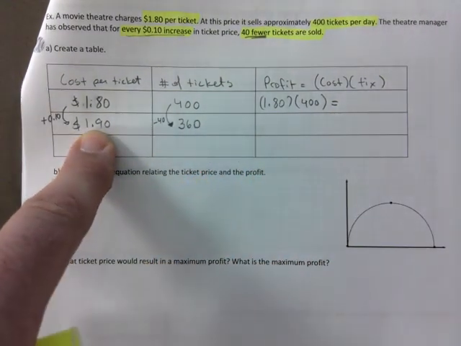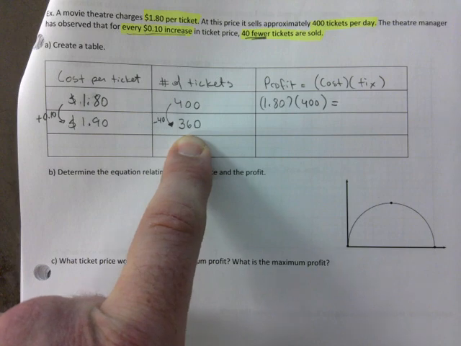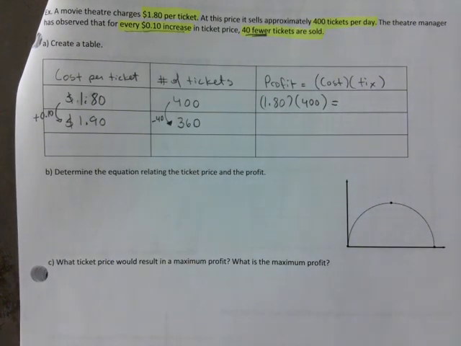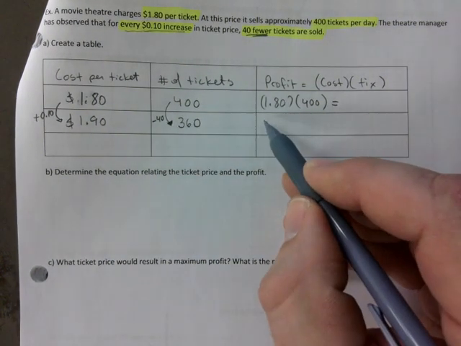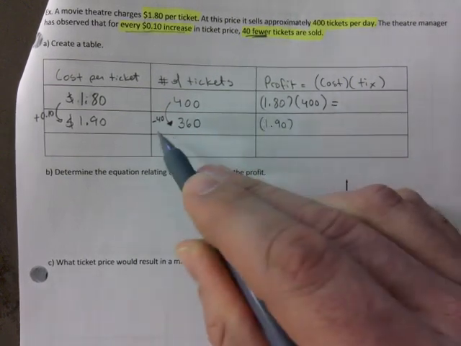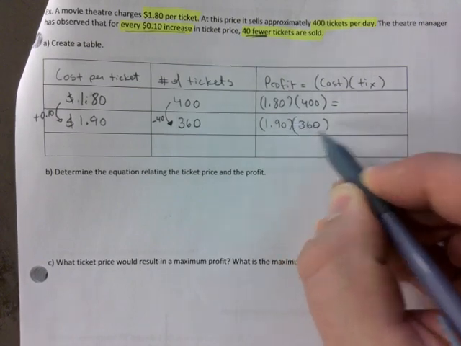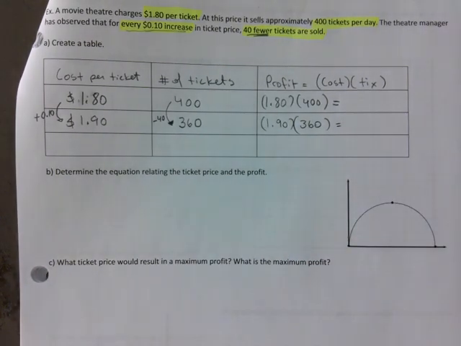So if you charge $1.90, you would be selling 360. Right? So now we're kind of considering other scenarios, I should say. So then we go over here, and to get our profit under that scenario, we would just multiply 190 times 360.